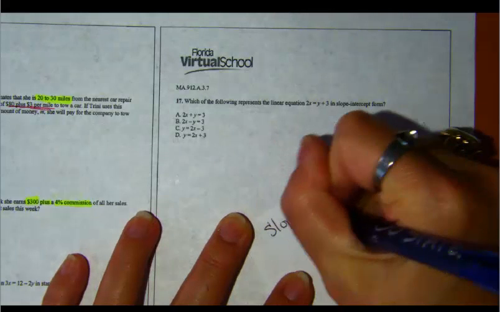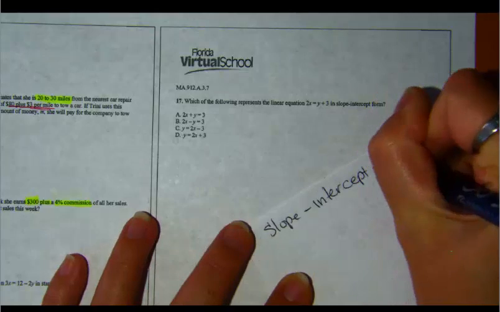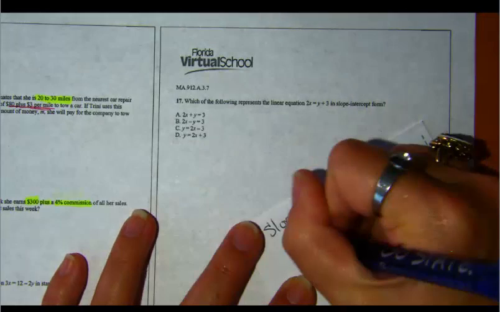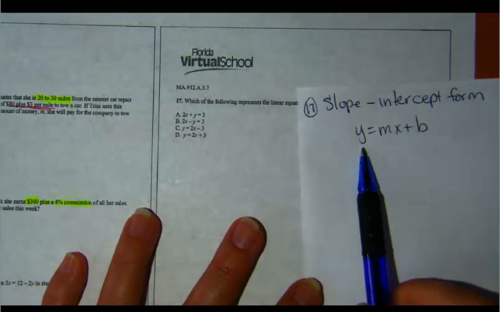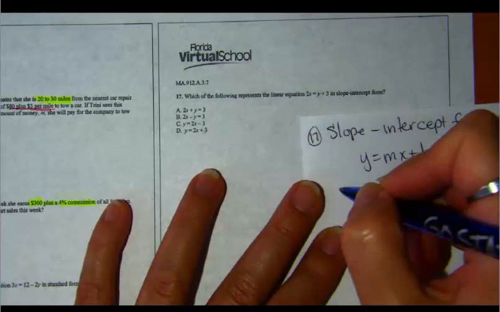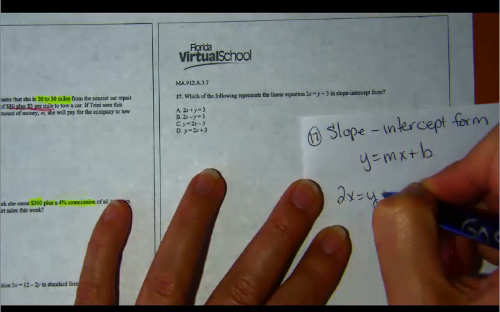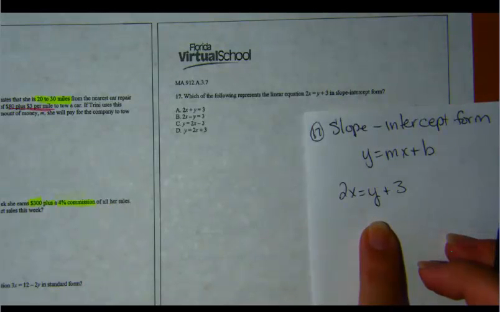Okay, slope-intercept form is y equals mx plus b. The key to this one is you want y by itself with nothing on it. So if I have 2x is equal to y plus 3, that's got a y by itself, right?